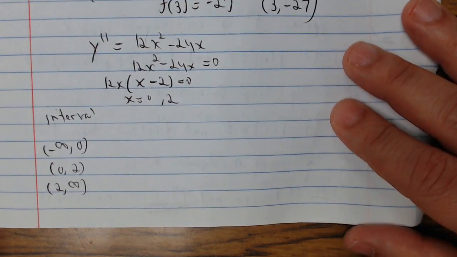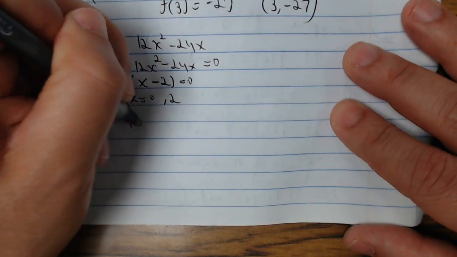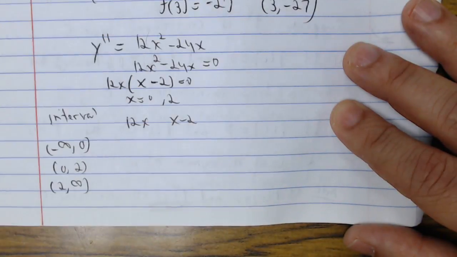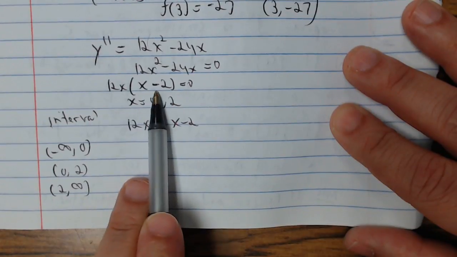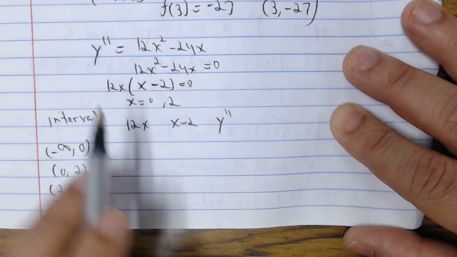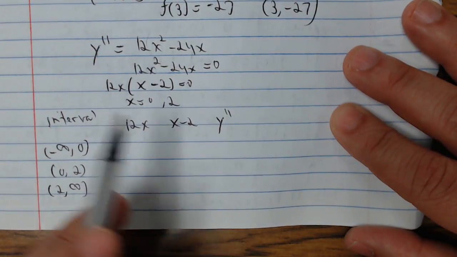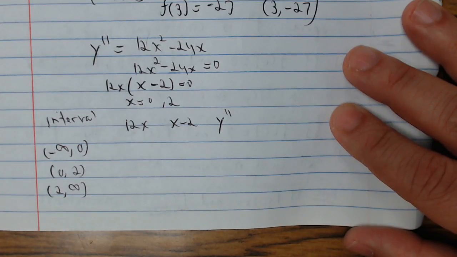So then what I need to know is: is 12x positive or negative? Is x minus 2 positive or negative? And then what I care about is their product, which is y double prime, just this times this. Whenever y double prime is positive, it's concave up. Whenever y double prime is negative, it's concave down.